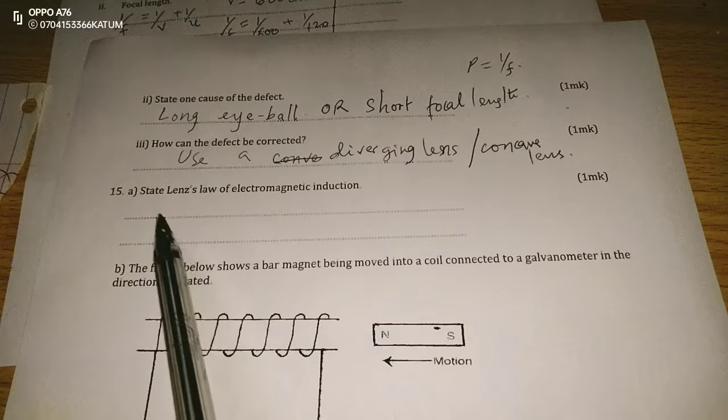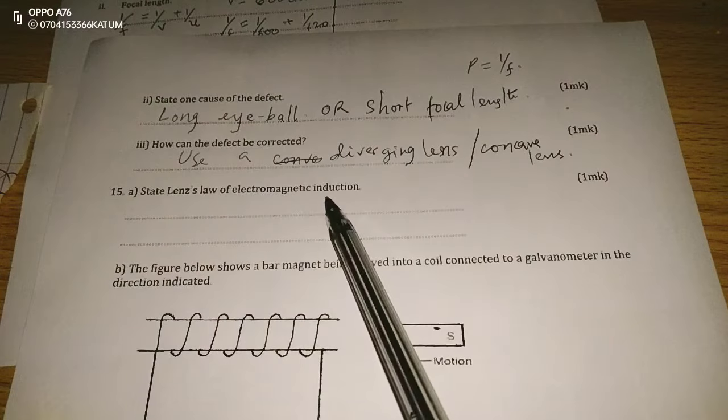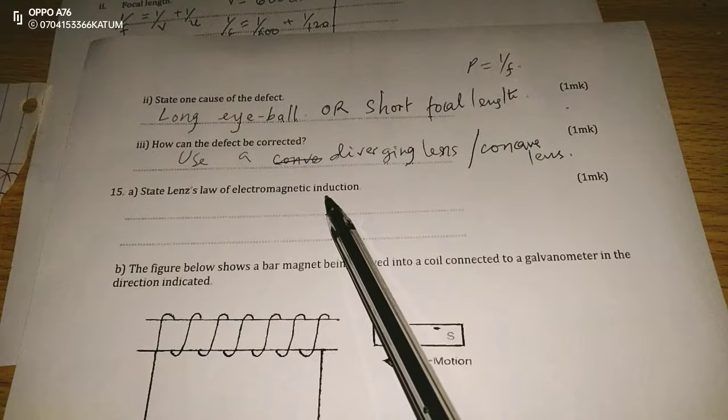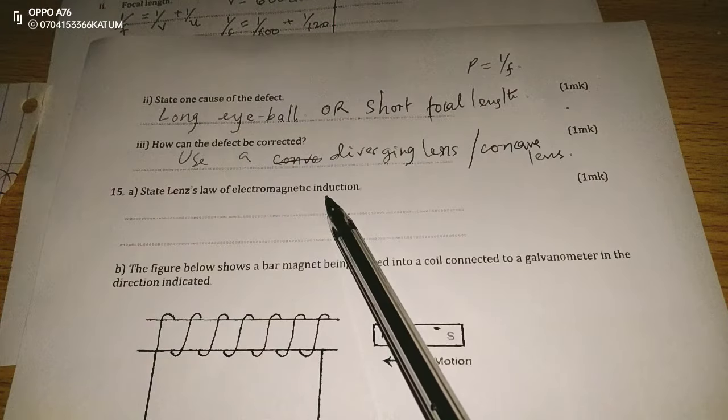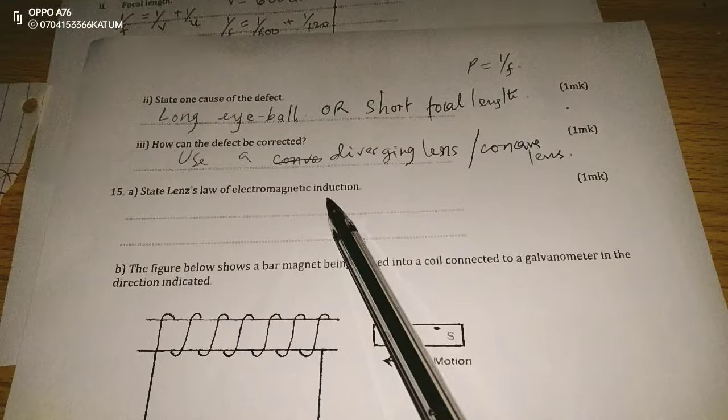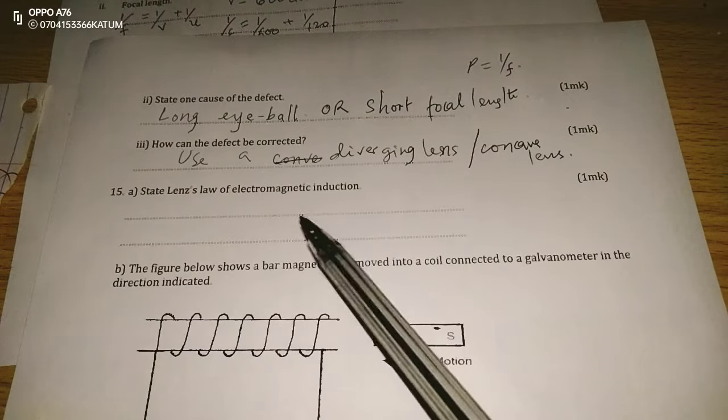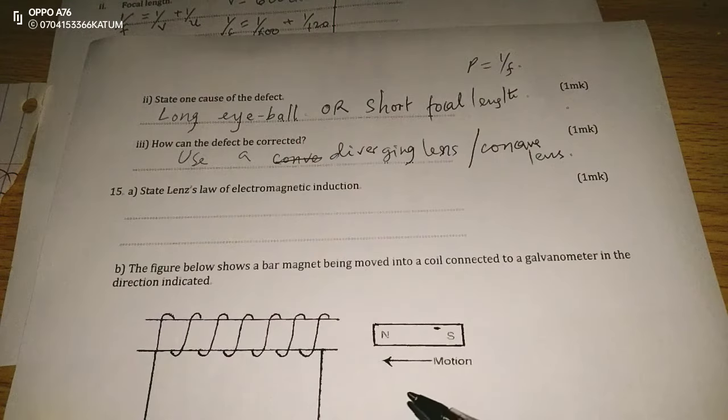And the first thing we are told is to state Lenz's law of electromagnetic induction. Lenz's law of electromagnetic induction states that the direction of the induced EMF is such that the induced current which it causes to flow produces a magnetic effect that opposes the change producing it.